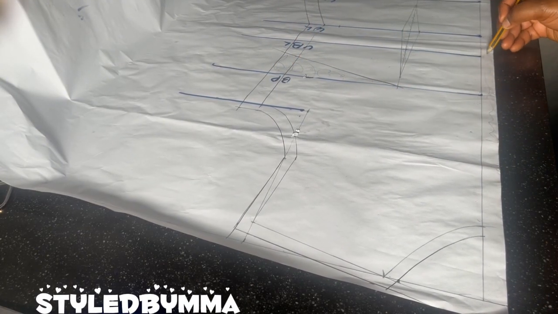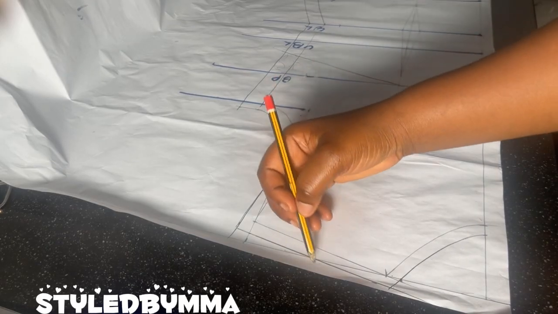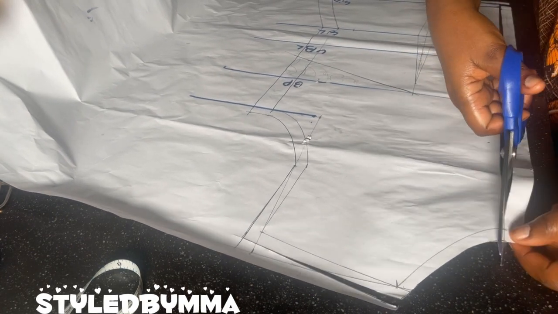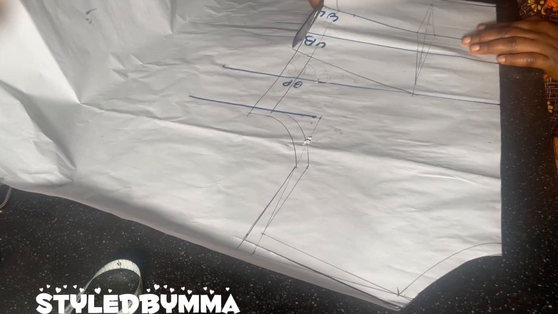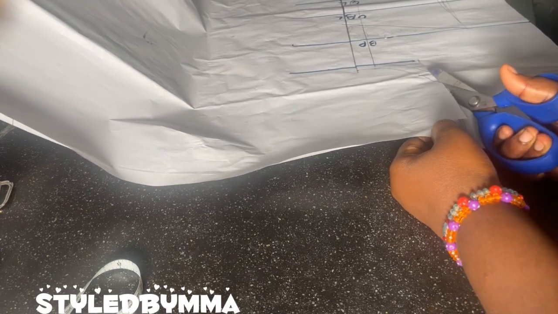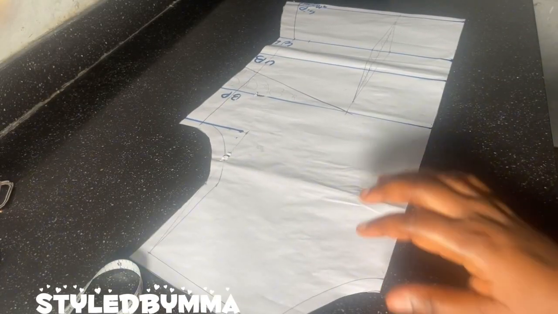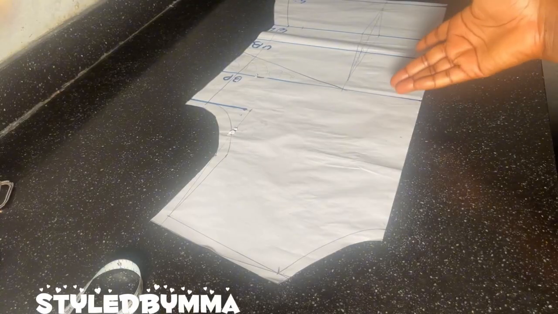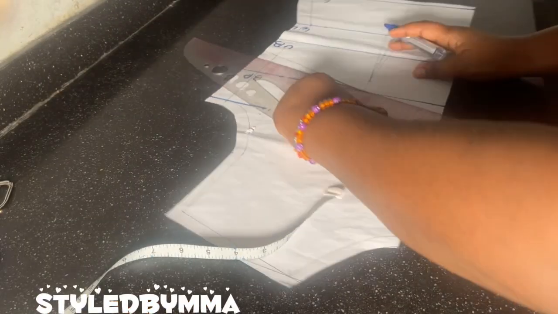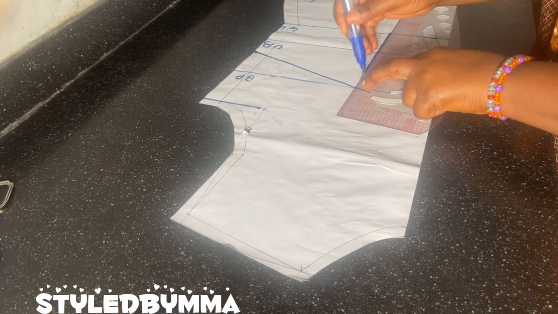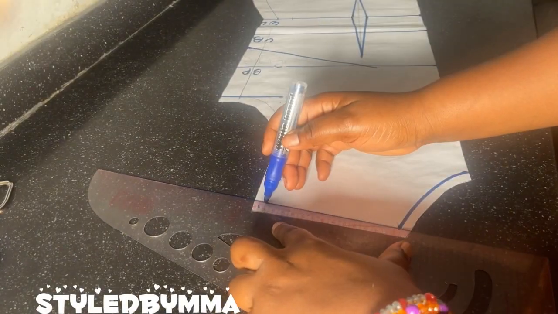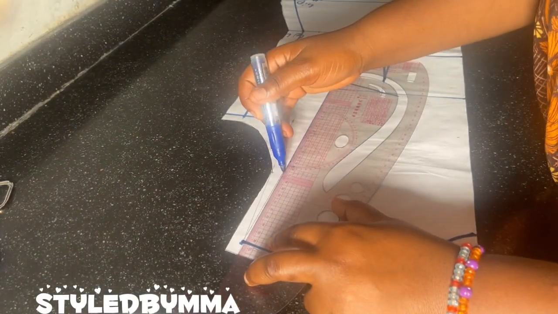So this part I'm showing you guys is the part that we're going to cut off from this pattern. At this point we are literally done with the front bodies. So I'm just trying to cut everything out. Go ahead and cut yours as you see me do in this video. So this is what we have, guys. At this point I'm going to try to highlight this pattern for you so you understand what we mean.